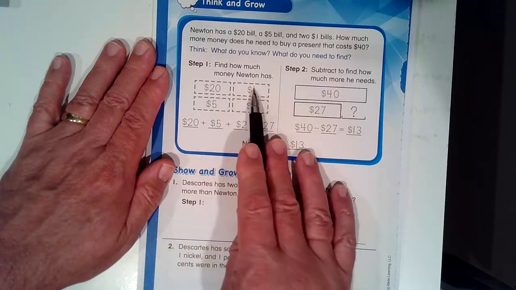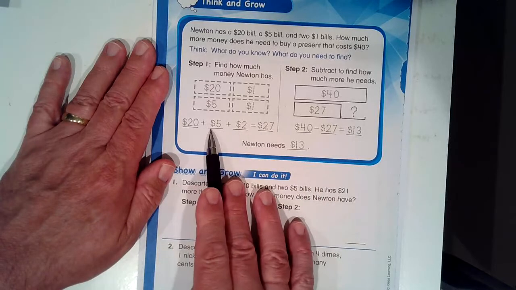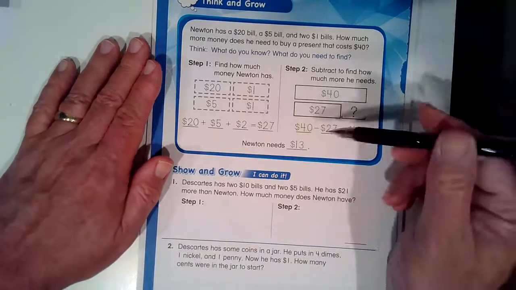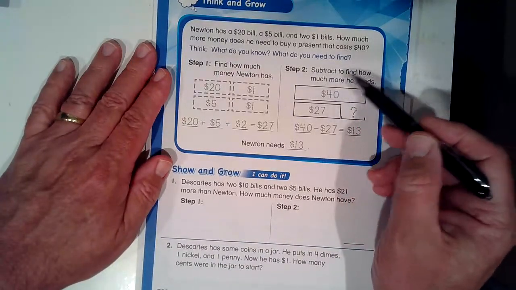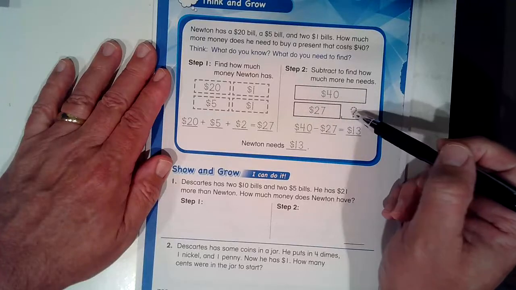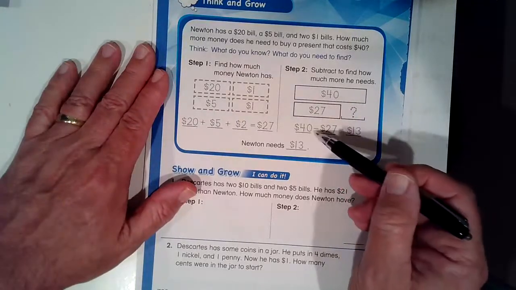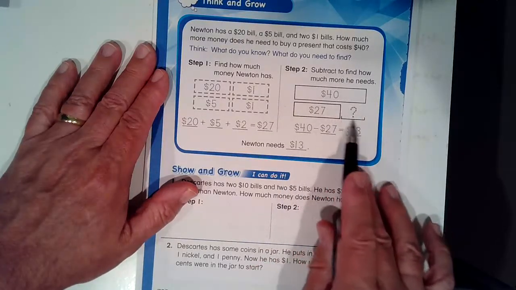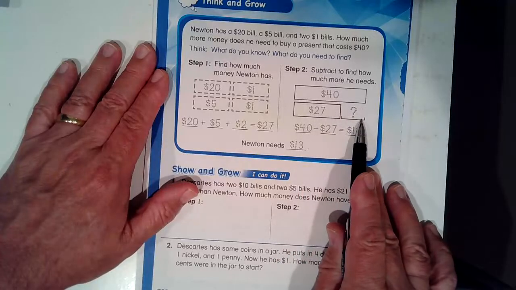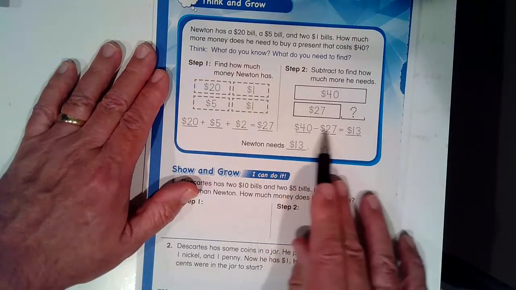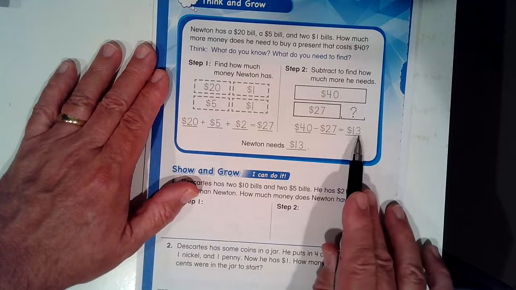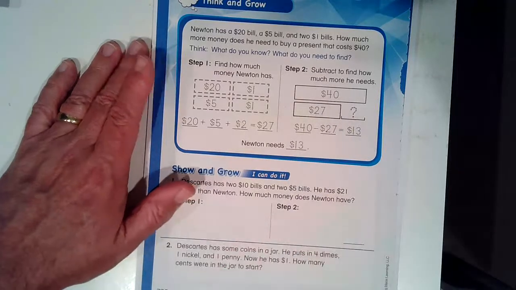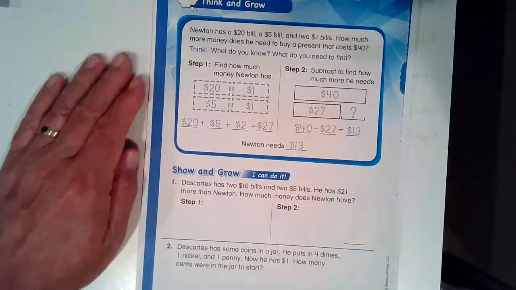20 plus 5 plus 1 and 1. 20 plus 5 plus 2, right? 1 and 1 is 2, makes 27. Then we have to subtract to find out how much more he needs. So I have 40 minus 27, and they've done the math for us. This piece that's missing, I have 27 here, and I need to get to 40. So when they did the subtraction problem, they said it comes to $13. Newton needs 13 more dollars to be able to buy the present that cost $40.